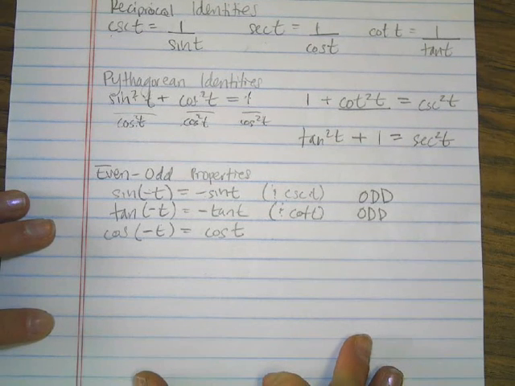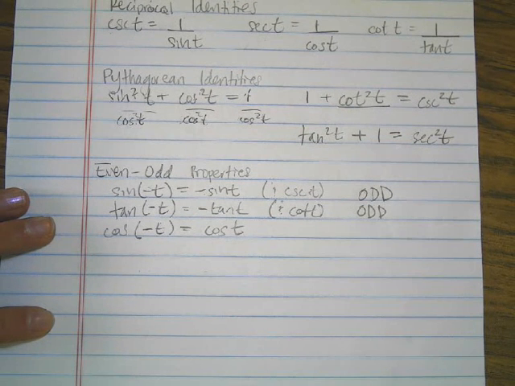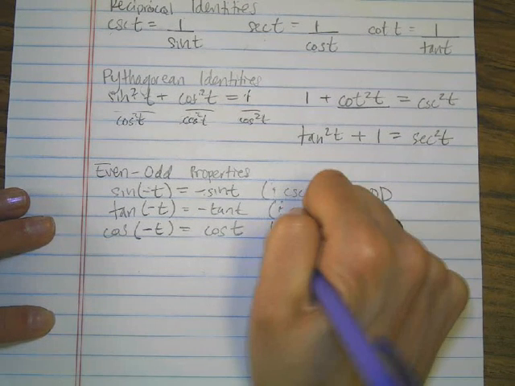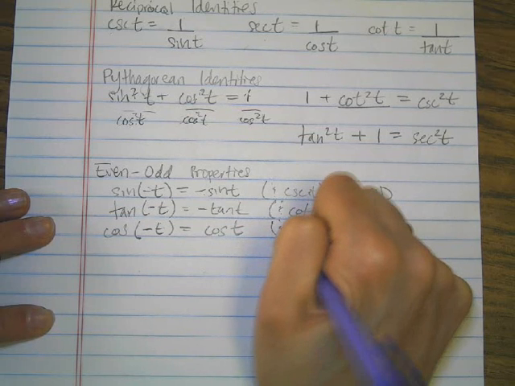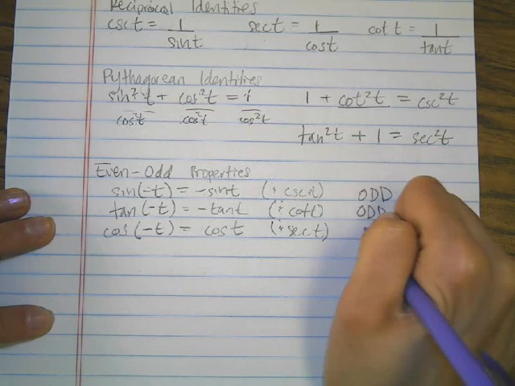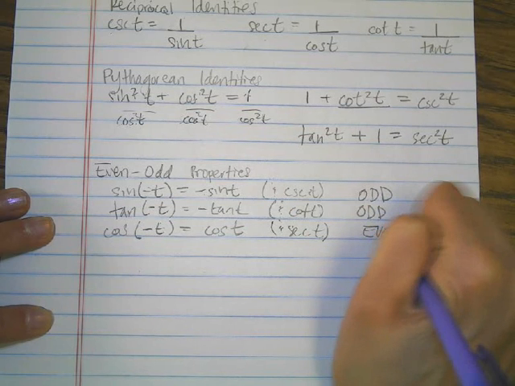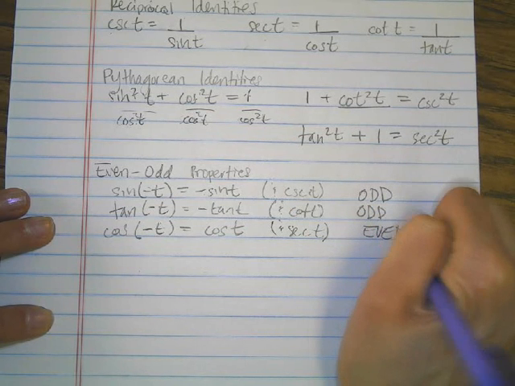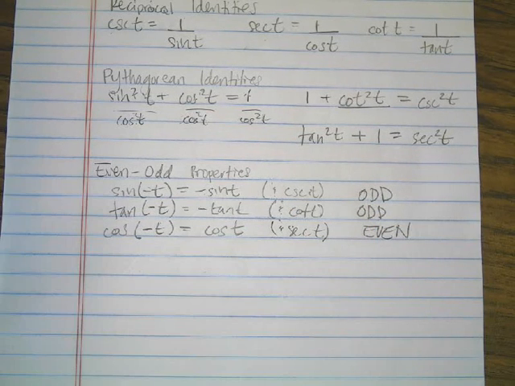So, to get the point, what is the reference number of 3 pi over 4? Pi over 4. The point for pi over 4 was square root of 2 over 2 and square root of 2 over 2. What quadrant is 3 pi over 4 in? Quadrant 2. What's positive and what's negative? X is negative and Y is positive. Good.